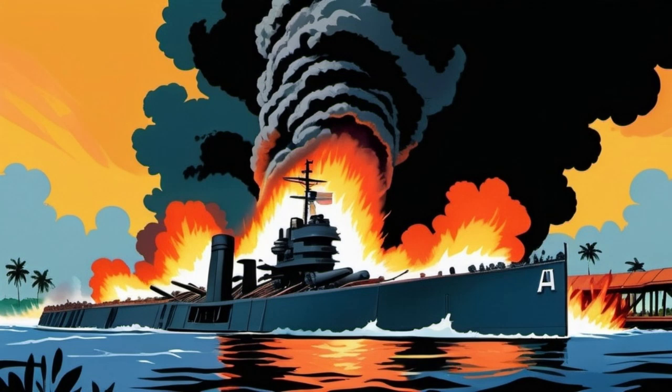The attack was devastating, resulting in the destruction of 8 battleships, 3 cruisers, and 4 destroyers, as well as significant damage to aircraft and facilities. Over 2,400 Americans were killed, and another 1,000 were wounded.